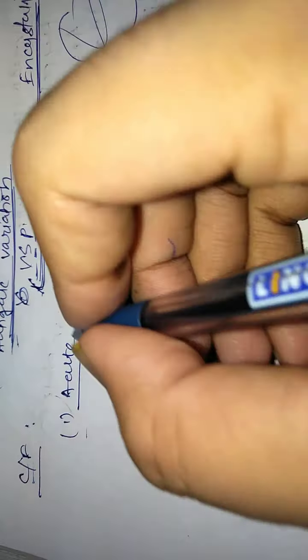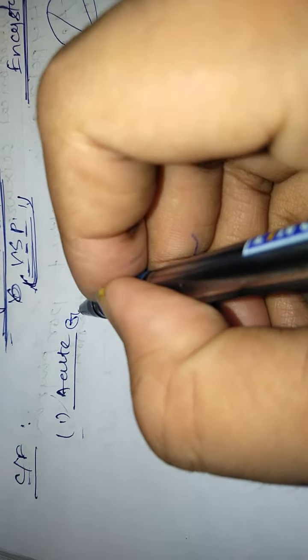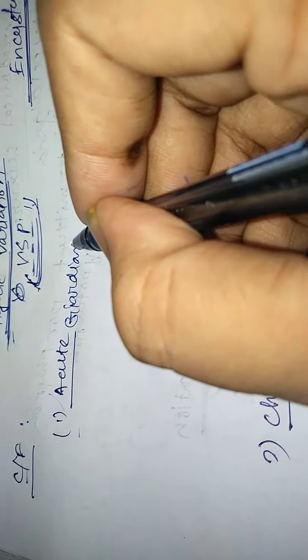Now the clinical features. What are the acute clinical features? I mean, acute giardiasis. What occurs here? There is diarrhea, right?